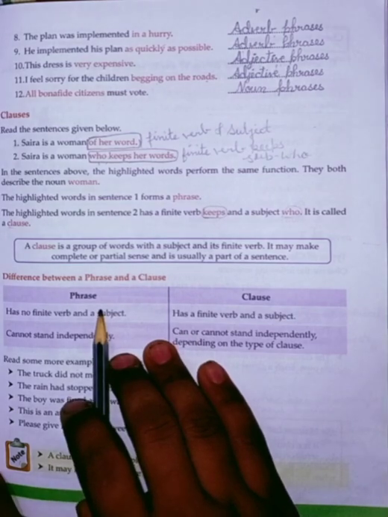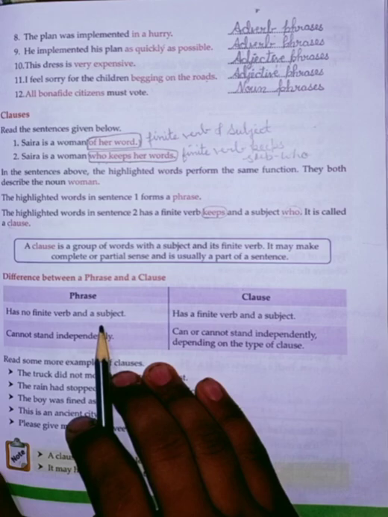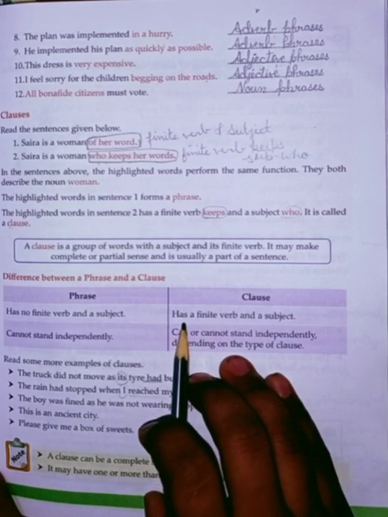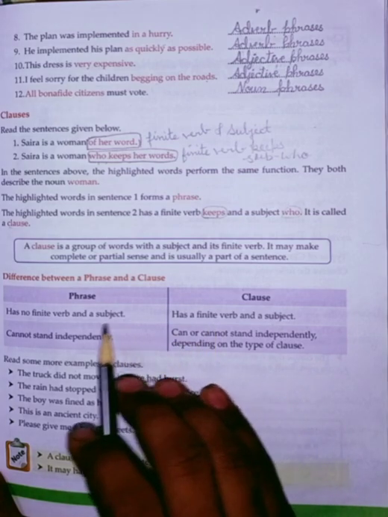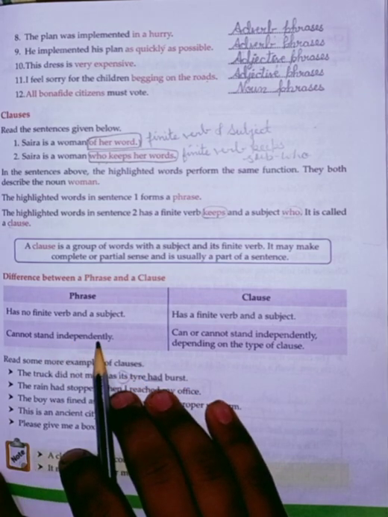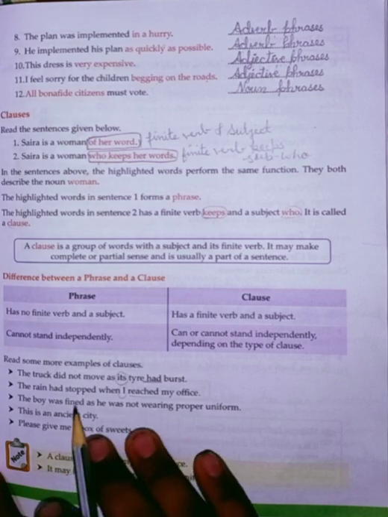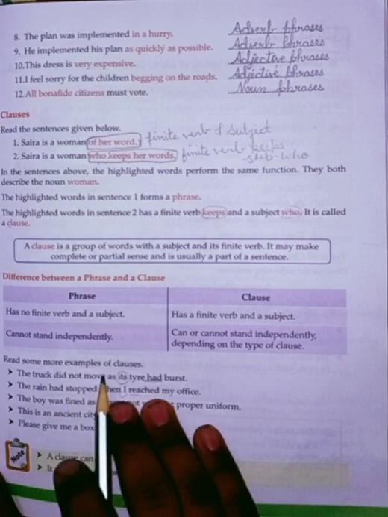What is the difference between the phrase and the clause? In the phrase we see that there is no finite verb and subject, but in the clause we can see that they have a finite verb as well as a subject. A phrase cannot stand independently, which means we cannot write the phrase alone. If we write the phrase only, it doesn't give the meaning.